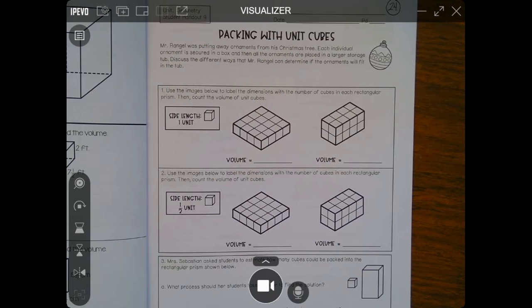So, first off, let's go ahead and look up at the top. It says, Mr. Wrangle was putting away ornaments from his Christmas tree. Each individual ornament is secured in a box, and then all the ornaments are placed in a larger storage tub. Discuss the different ways that Mr. Wrangle can determine if the ornaments will fit in the tub.